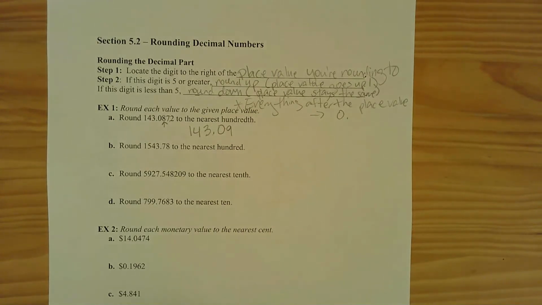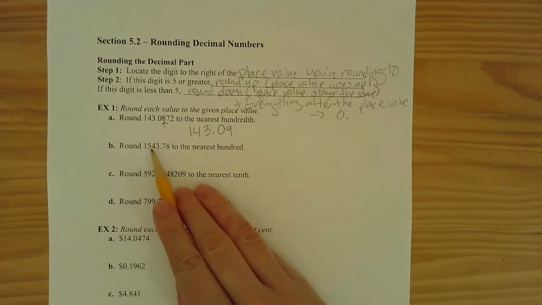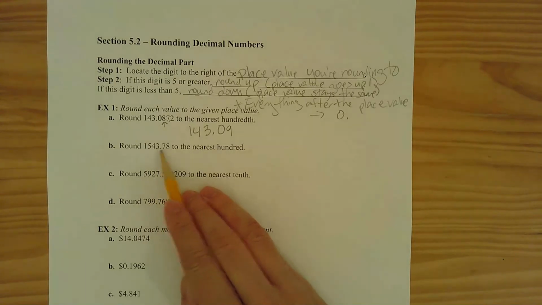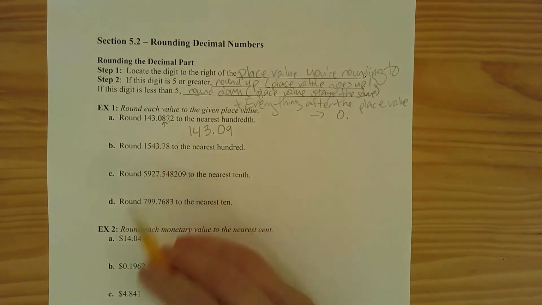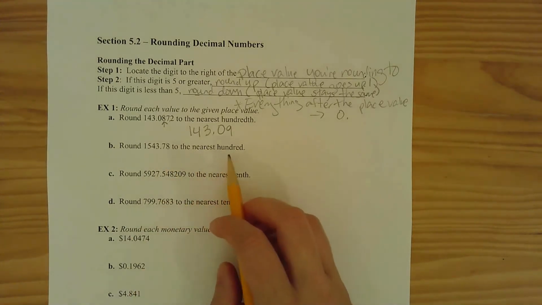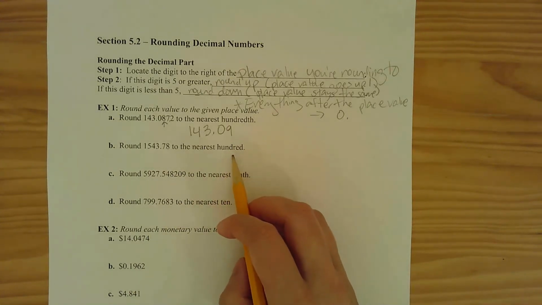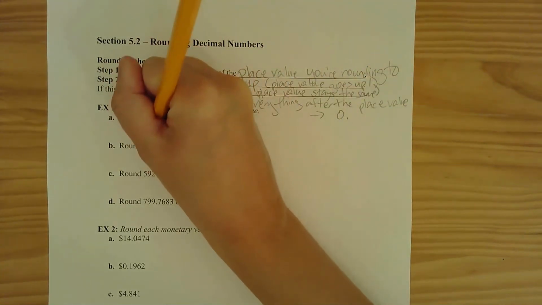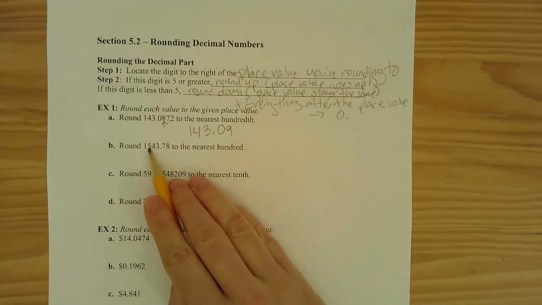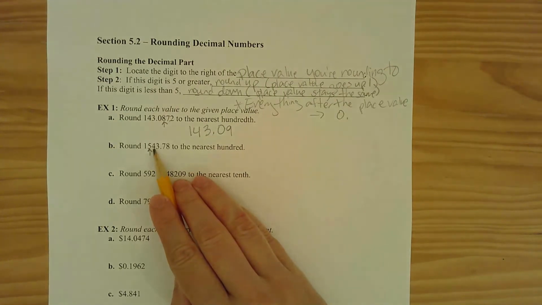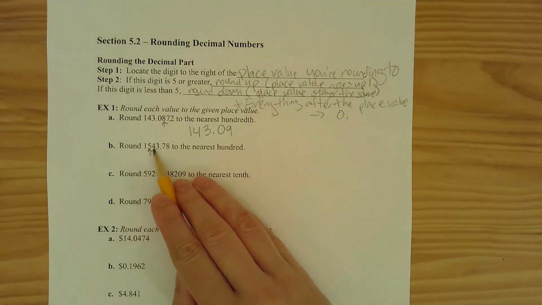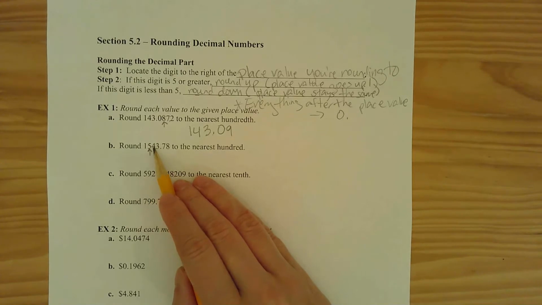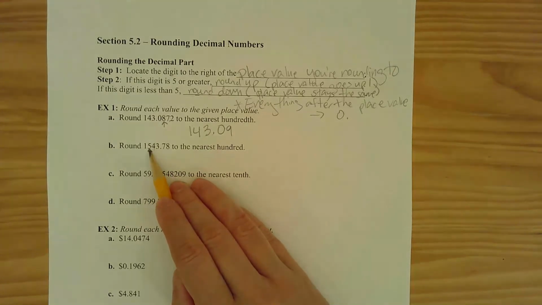In the next one, I have 1,543 and 78 hundredths. I'm supposed to round this one to the nearest hundreds place, not hundredths place, hundreds. Hundreds are right here. That's where the 5 is. Just to the right of the 5 is a 4. 4 is less than 5, so we're going to round down.